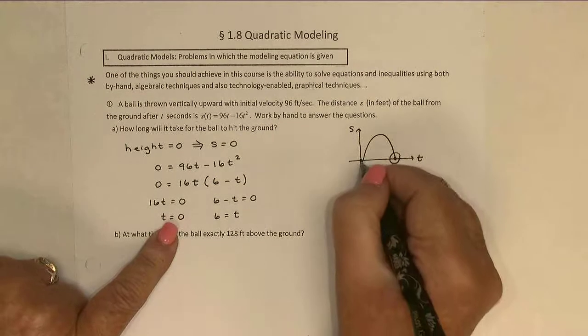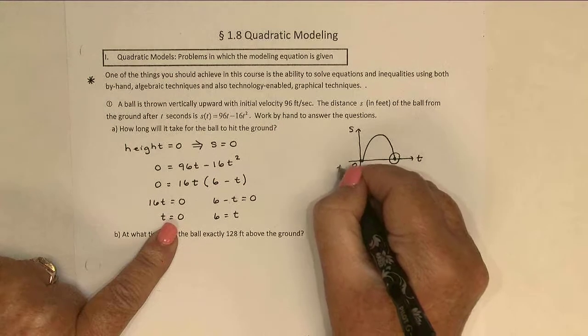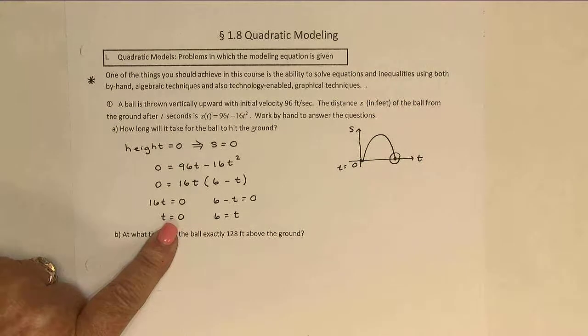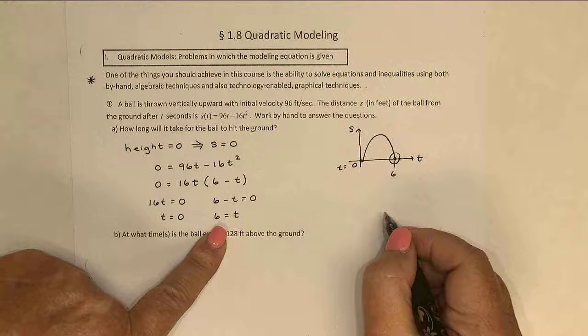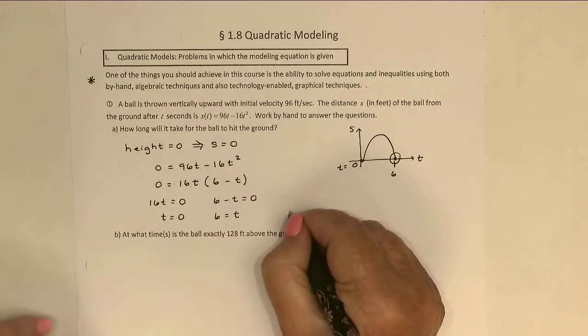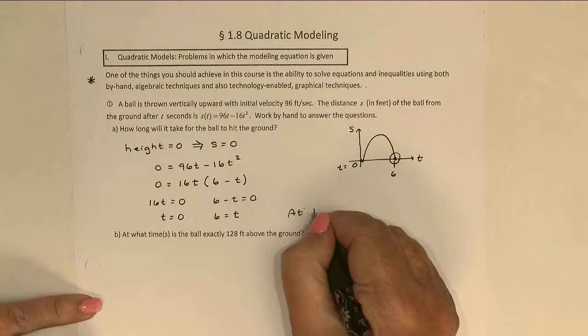Now t equals 0 is the beginning. Right, that's when I first threw the ball up into the air. So I must have found that spot right there, t equals 6. And the ball is going to hit the ground after 6 seconds, or at time 6 seconds.